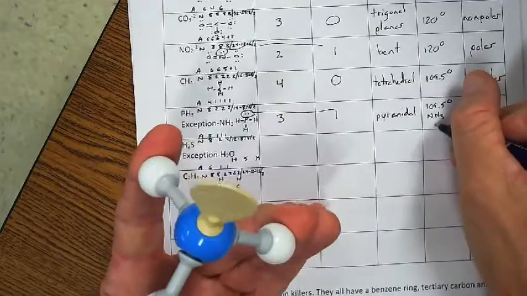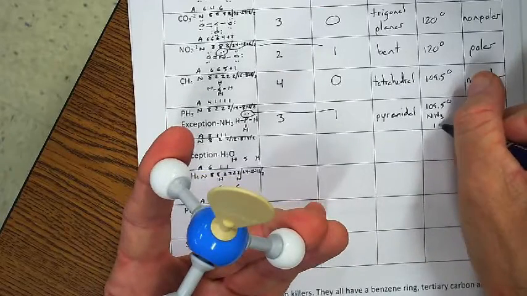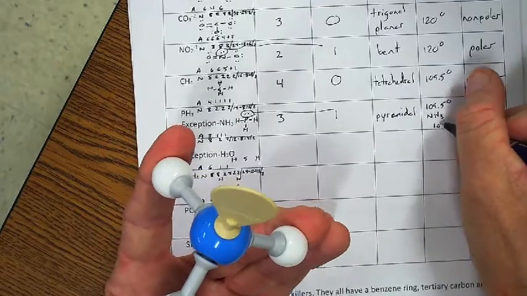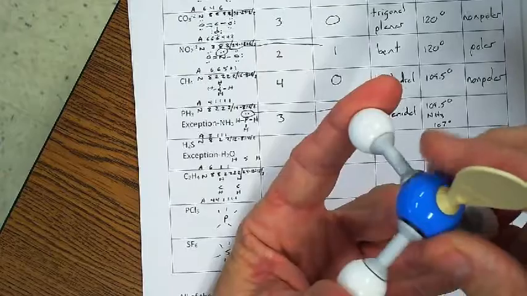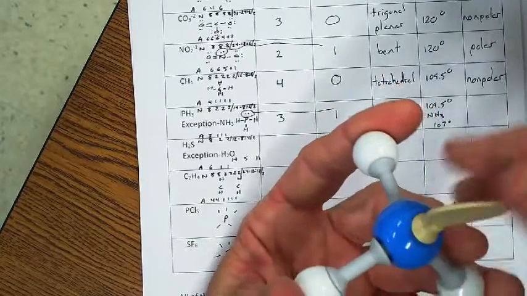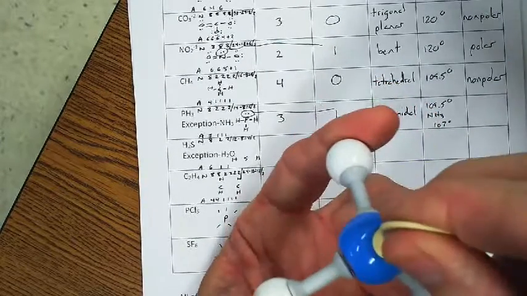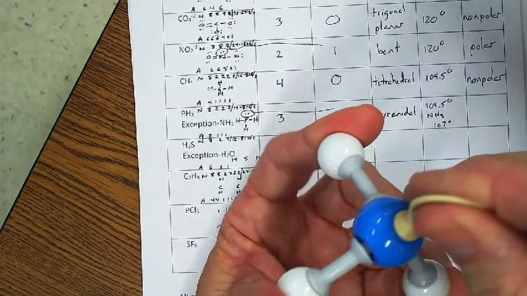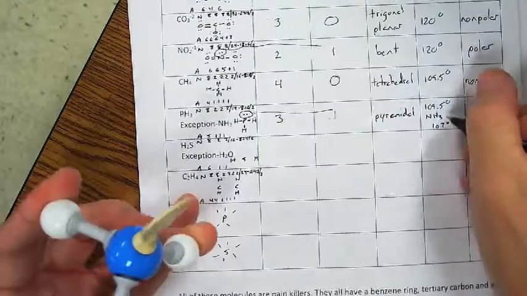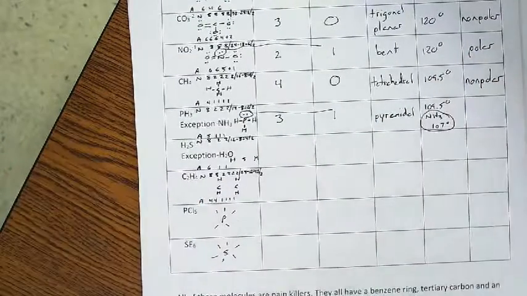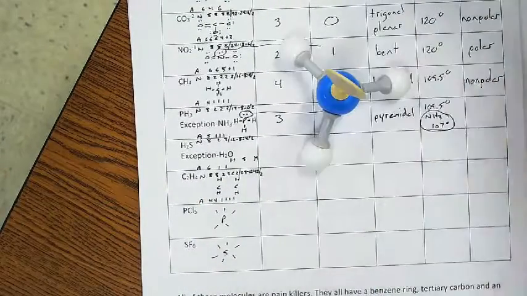So the exception is that NH3 actually has a bond angle of 107 degrees between the hydrogens, because N is smaller than other atoms, and these unshared electrons take up more space and squeeze the bonds a little closer together. So NH3 is an exception. It would be 3 bonds, 1 unshared pair, but the bond angle is actually 107.